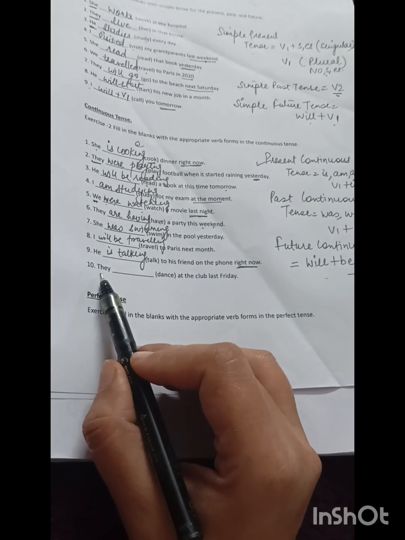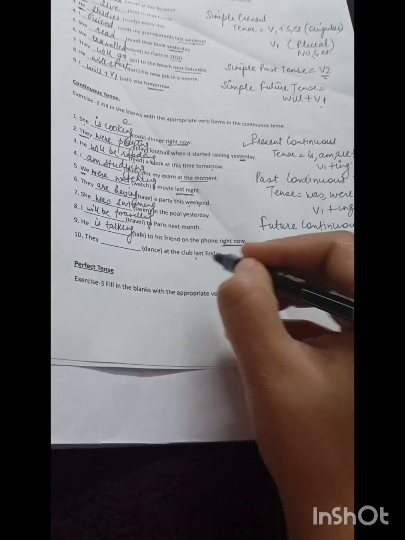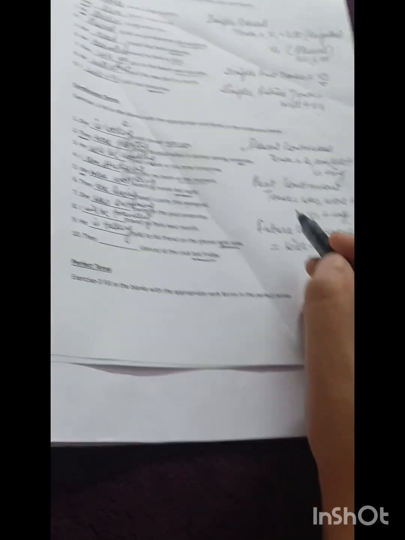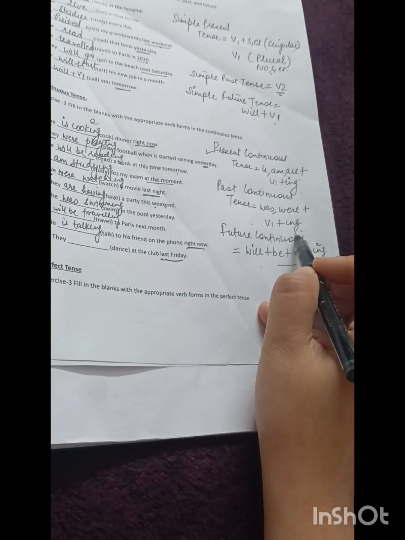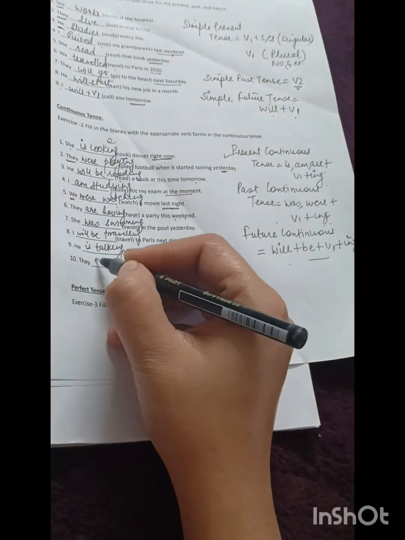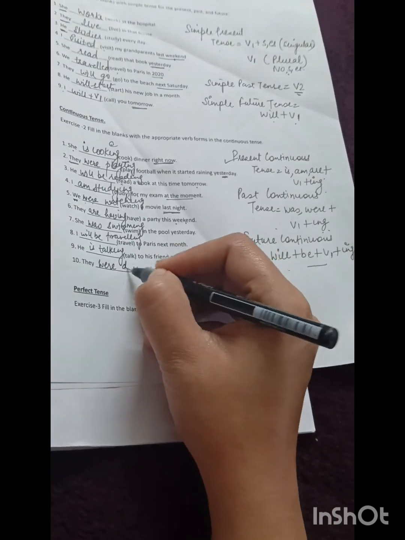Similarly, they dance at the club last Friday. Last Friday is again depicting past continuous. So we will say was, were plus V1 plus ing. So we will use were dancing.